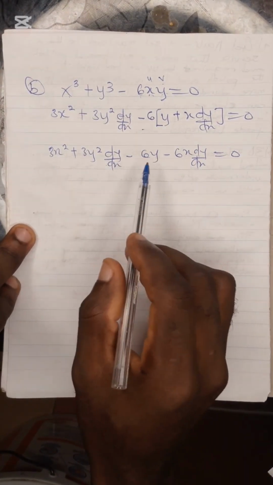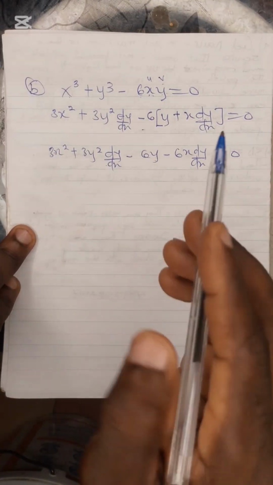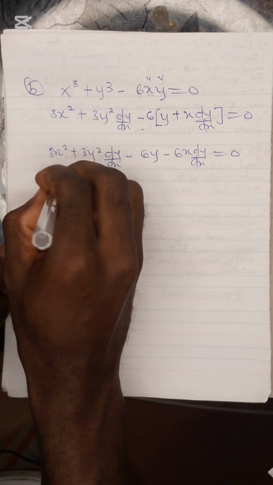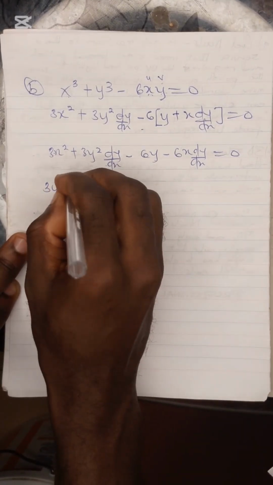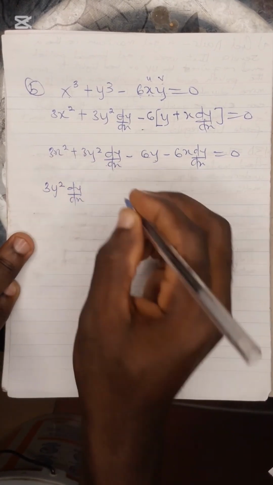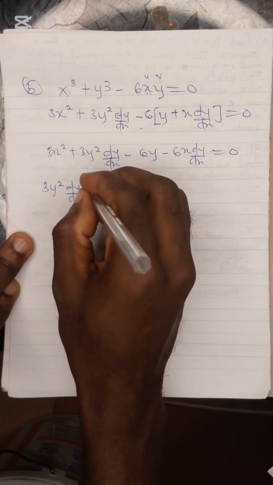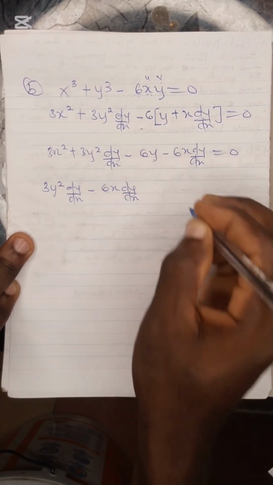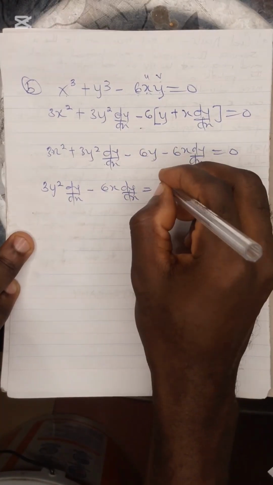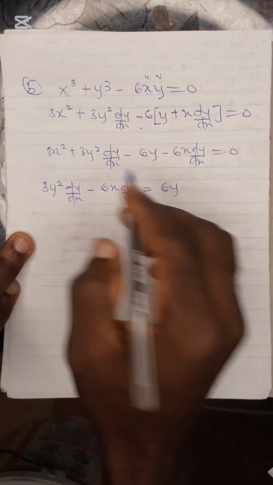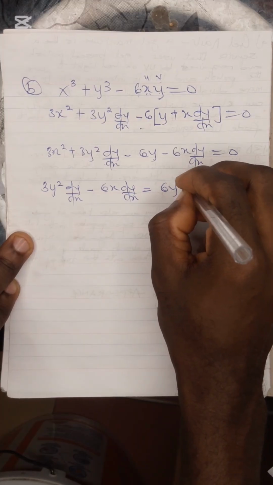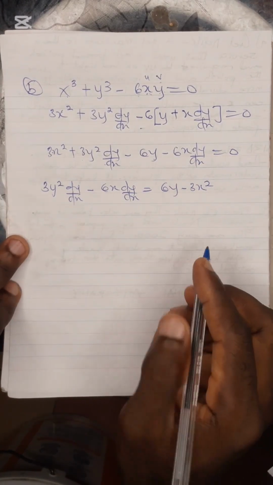So we group like terms. Let's send this and that to the other side. So we're going to have 3y squared dy/dx minus 6x dy/dx is equal to 6y, then we bring this one here, minus 3x squared.